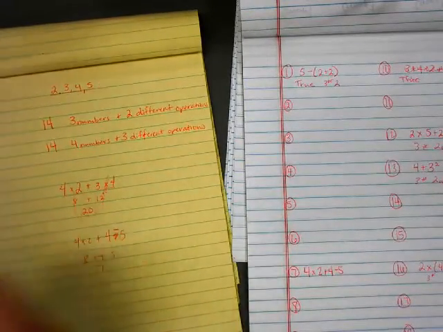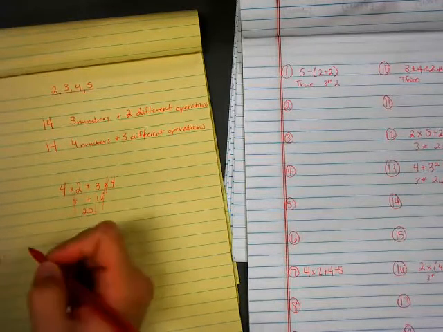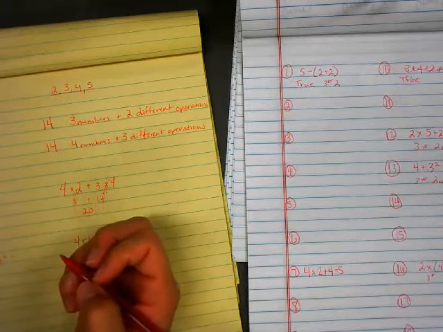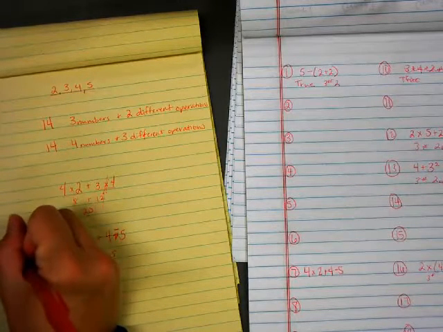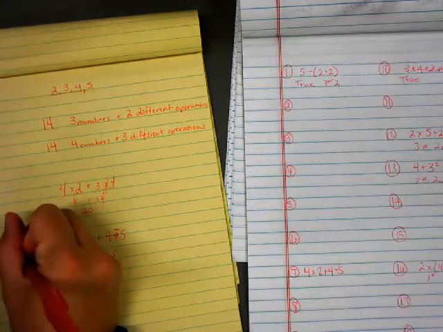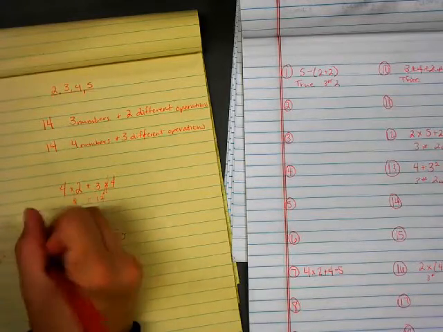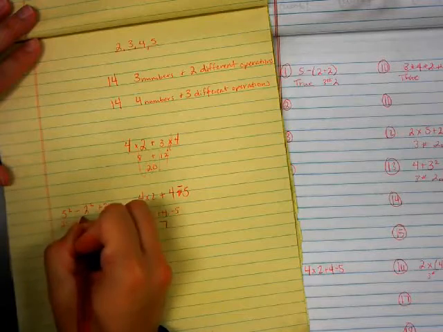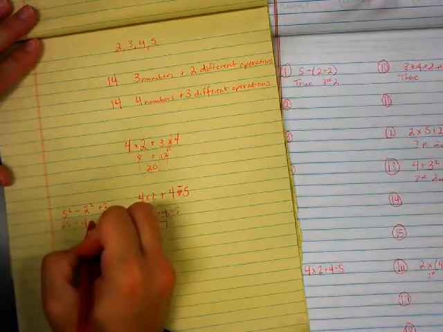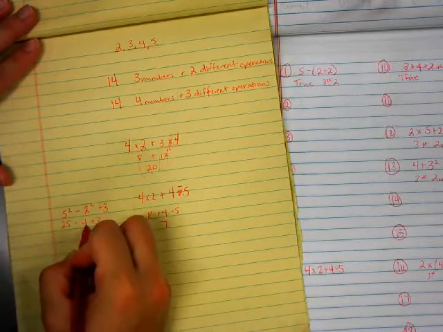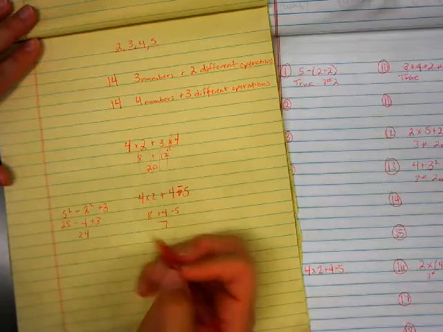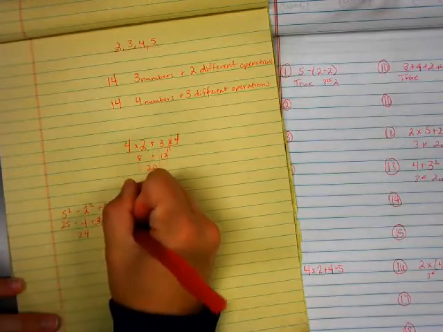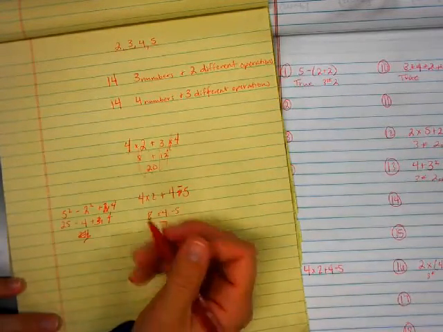Let's go 5 squared minus 2 squared plus 3. So let's see what that gives us. 5 squared would be 25 minus 2 squared would be 4. 25 minus 4 would be 21. 21 plus 3 would be 24. Ah, dadgum, I'm not using 24. Let me add 4 instead of 3. So if we add 4, that would be 25.